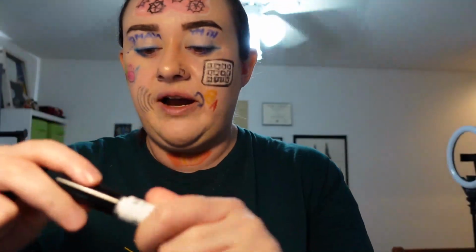So I'm gonna first apply a bit of the primer on my chin here, just a little bit. Go in with this small detail brush. I'm gonna dip into Escape, that purple shade. I'm gonna do S. And then I'm gonna top it with Artistry, which is that purple shimmer shade. And there we have it.